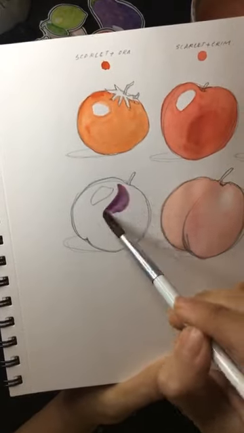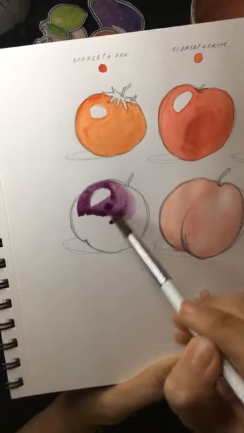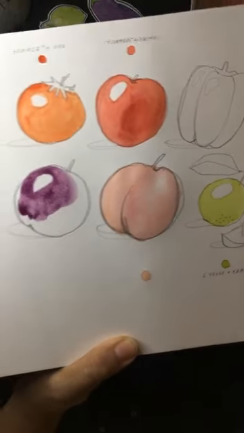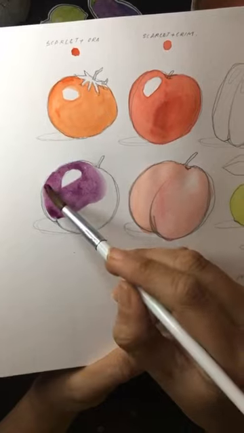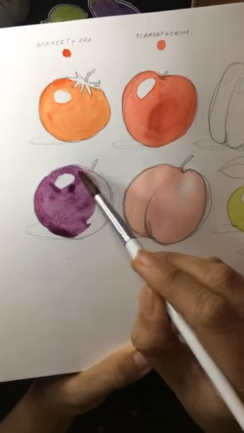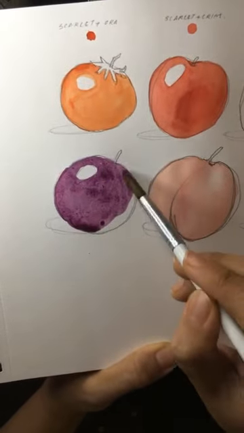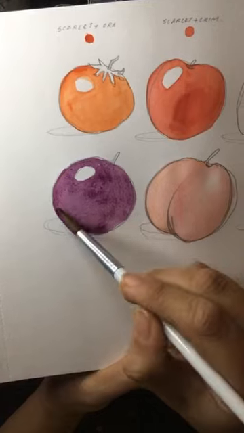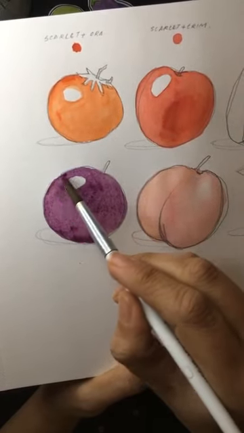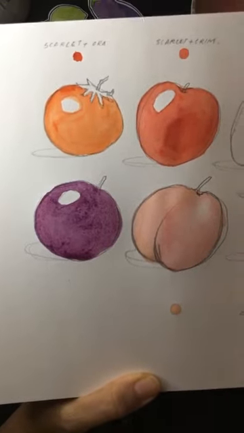Okay, and now we make the plum. And I'm going to, now you'll notice that the shape of the plum and tomato is almost identical, but what's missing in the plum is that crown that I've given the tomato, and of course the color is different, but the shape is the same.